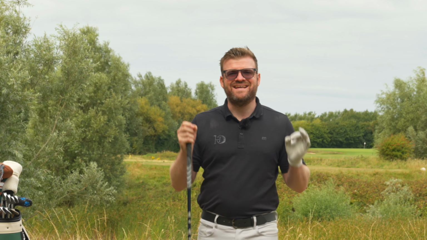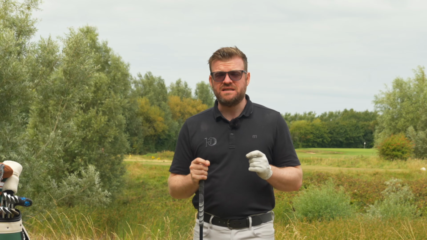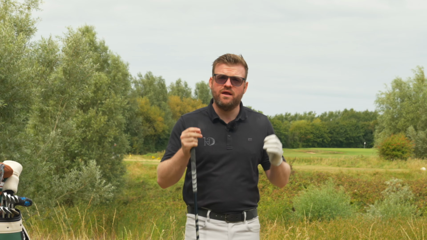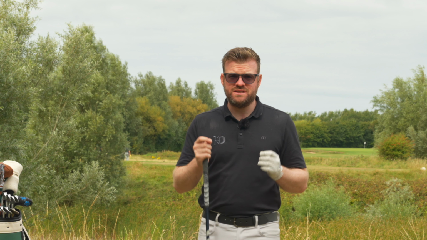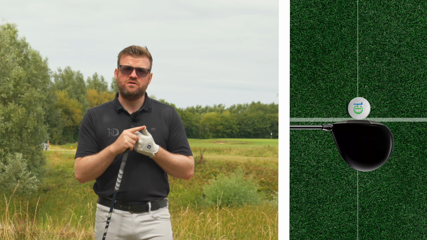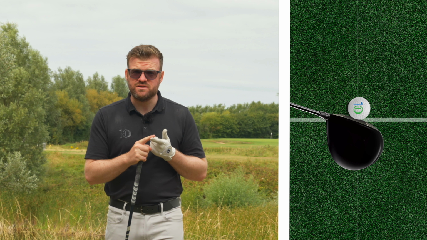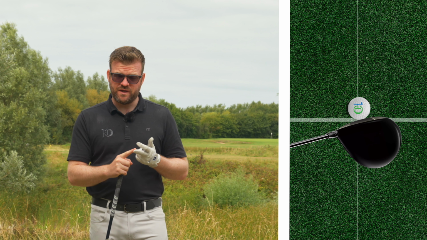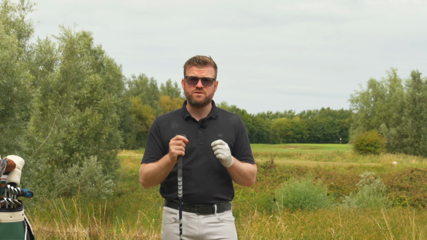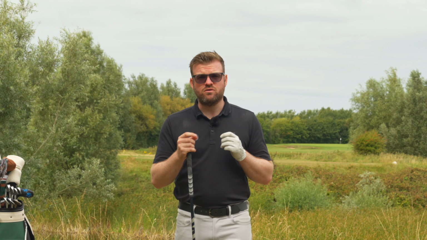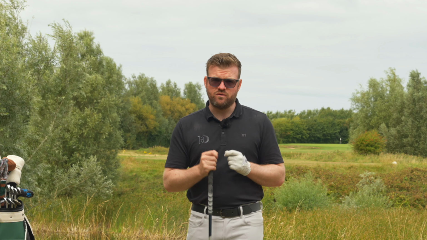The club face is the king of the golf swing. Where the club face points at impact determines a large proportion of where the ball starts in its direction. So we have three different positions of the club face. We have a neutral or square club face, an open club face, which is the club face pointing to the right, or a closed club face, which is a club face pointing to the left. So let's go through those three positions, have a look what they look like and how they influence the initial direction of the ball flight.